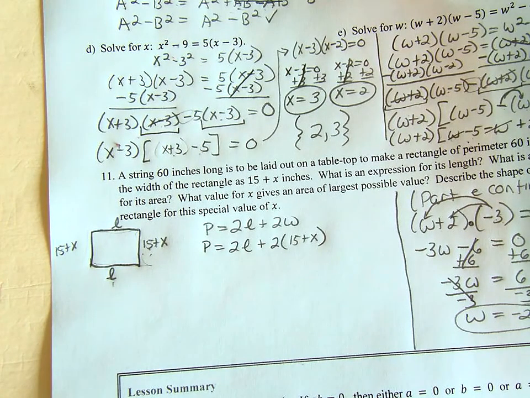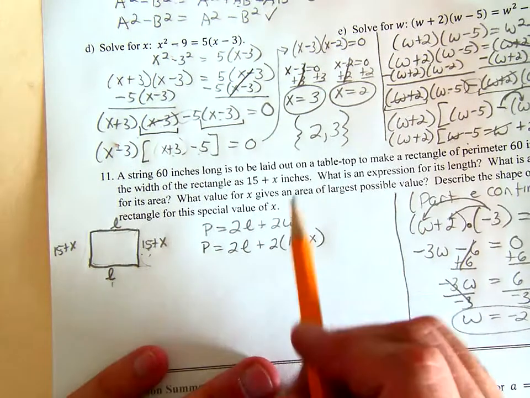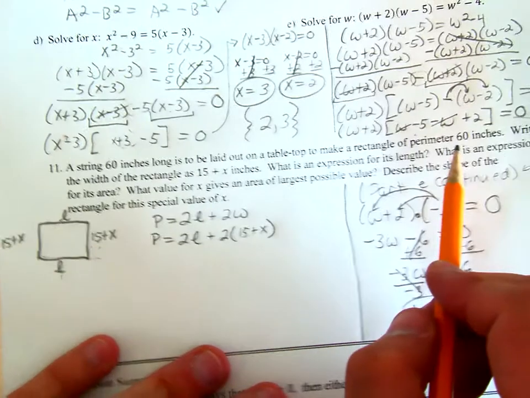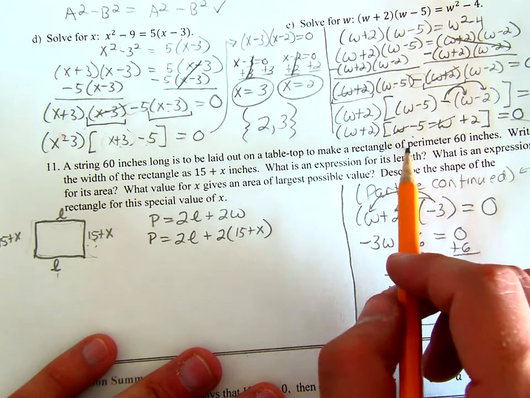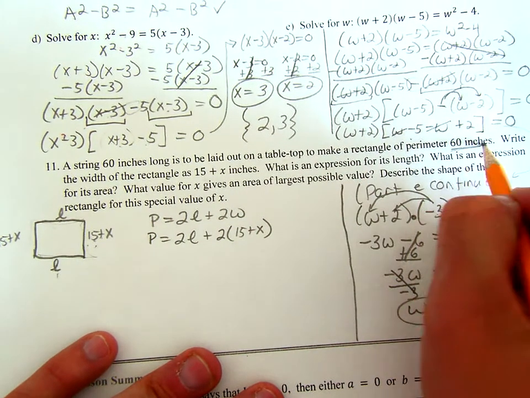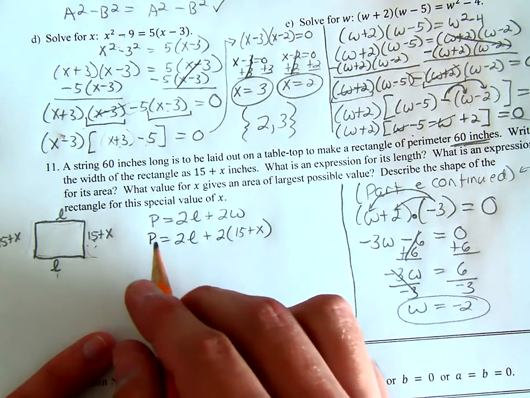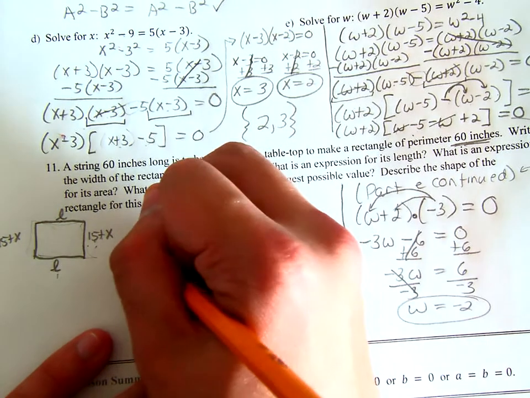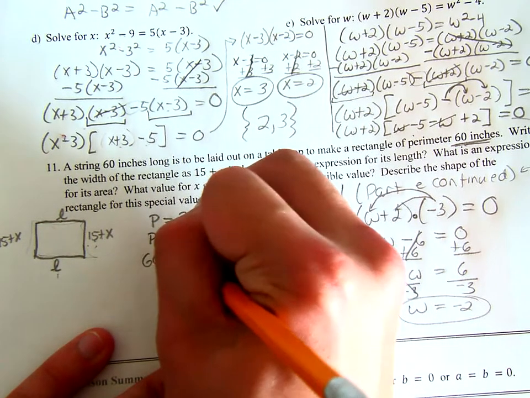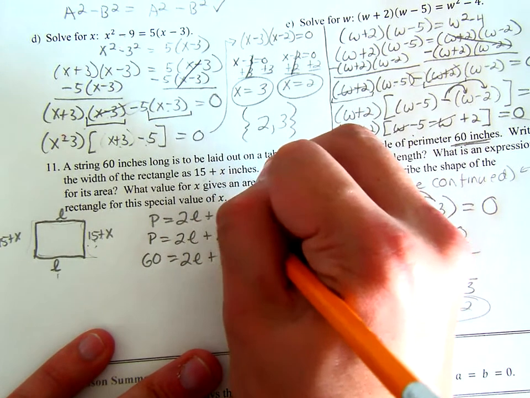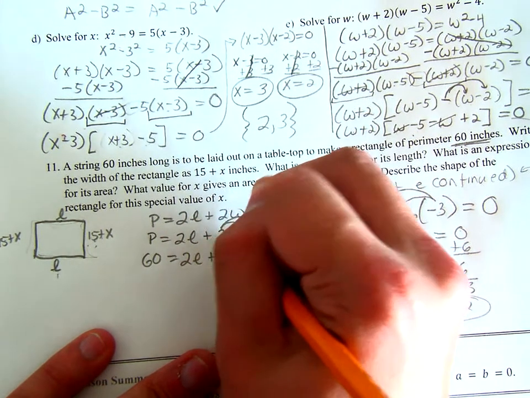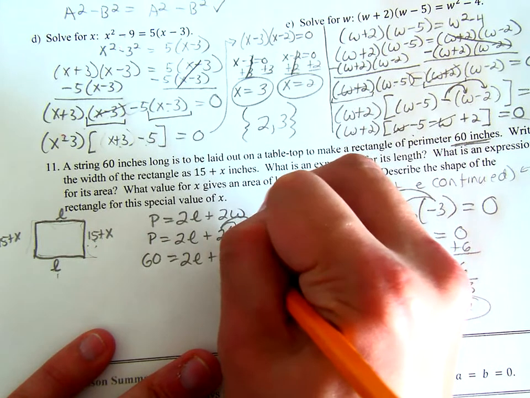So now to find our expression for length, we know that for the perimeter P, we can substitute in 60 because the tabletop makes a rectangle of perimeter 60 inches. So 60 is equal to 2 length plus, and then here we can distribute. 2 times 15 is 30. 2 times x would be plus 2x.